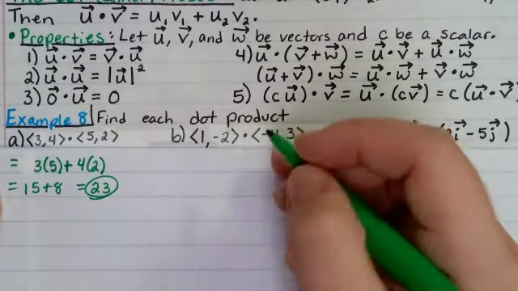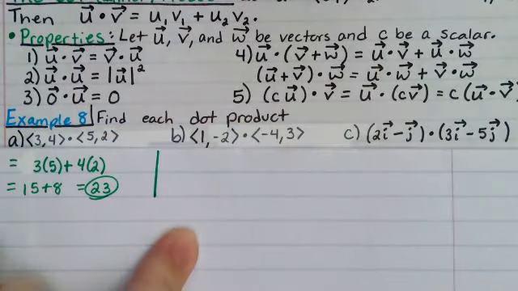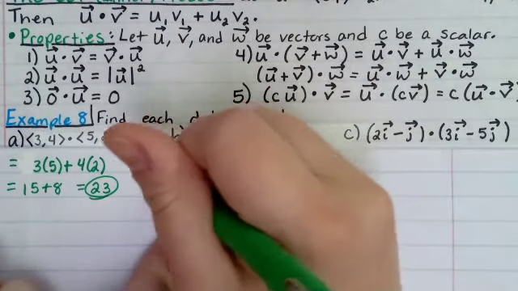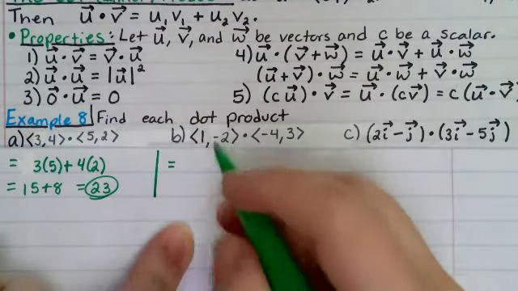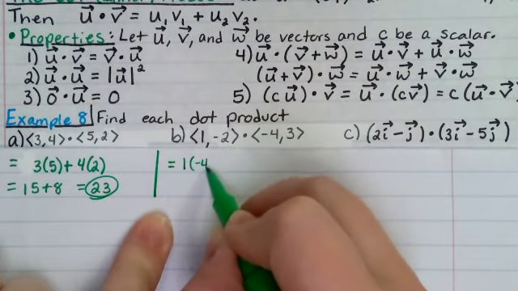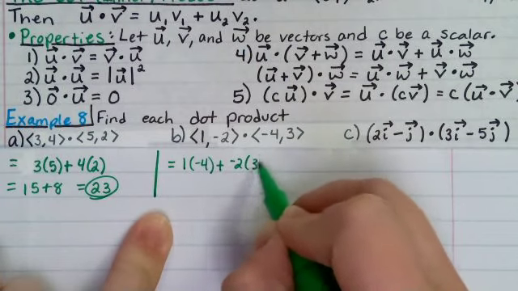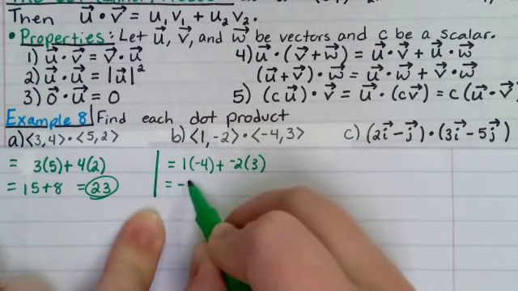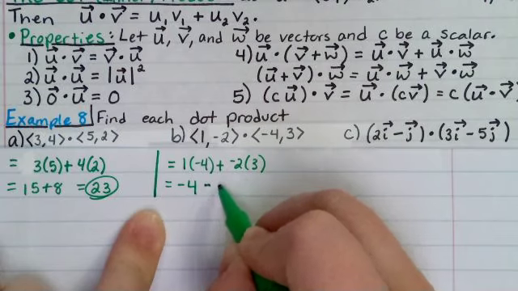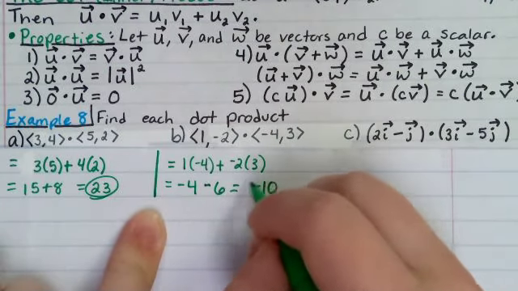All right, look here at B. That's as simple as it gets, guys. I mean, dot product is not meant to be something crazy complicated. Okay, so the way we're going to do this, 1 times a negative 4, and then negative 2 times 3. So that's a negative 4 minus 6, which is negative 10.